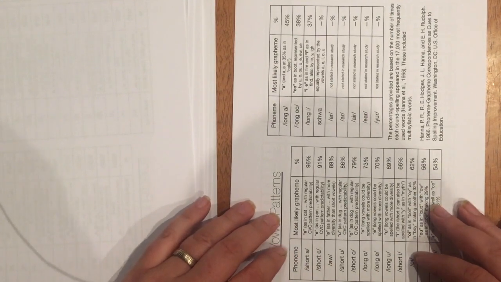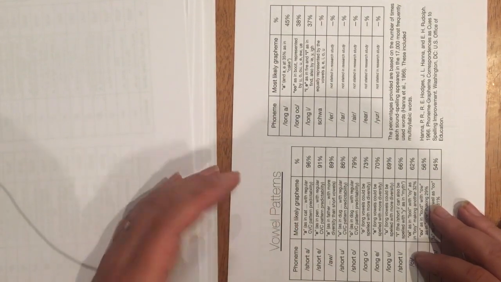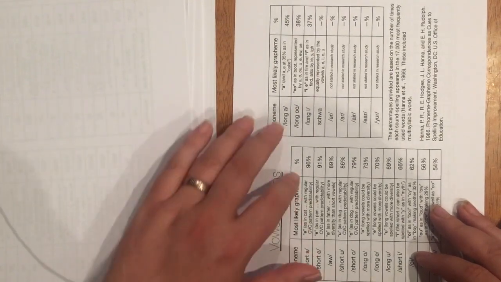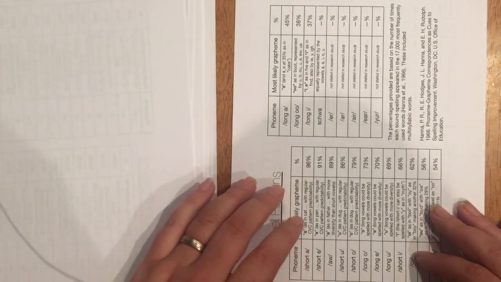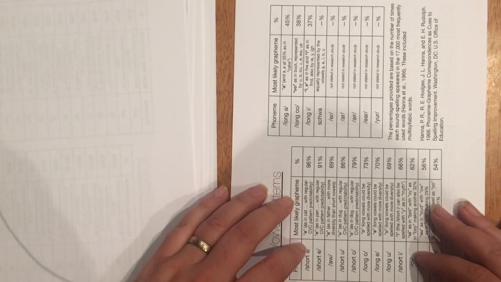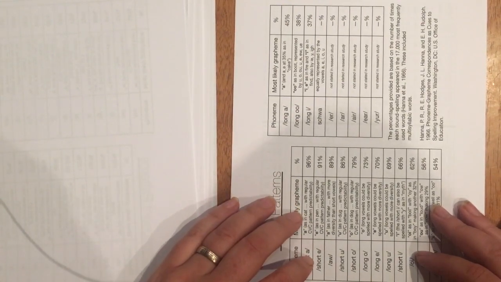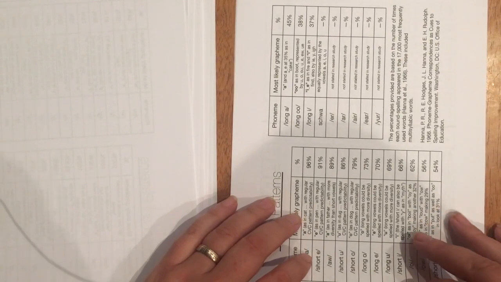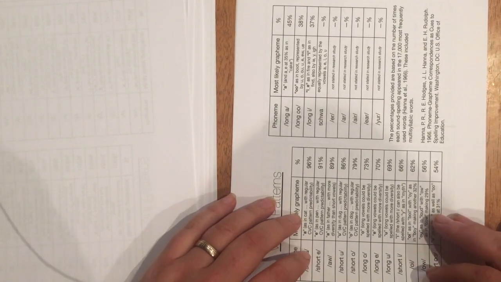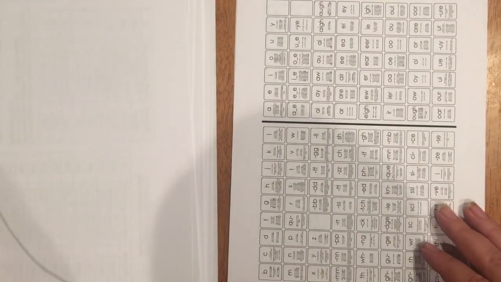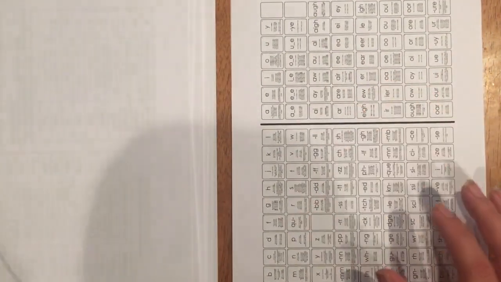But we'll talk about how something like the short A vowel sound, as in cat, is 96% of the time represented by the single A. So a child can come to rely more upon the stability of that relationship as opposed to other relationships. And this is the grapheme map.